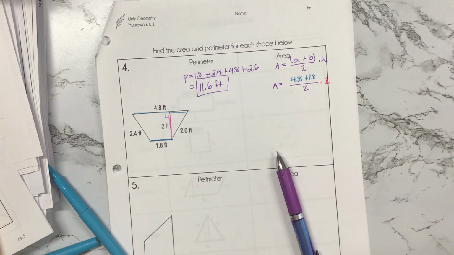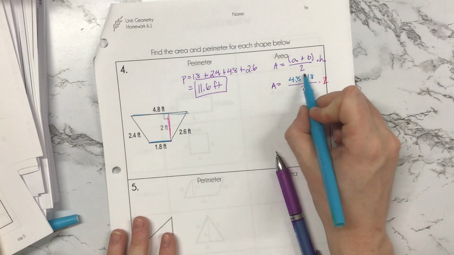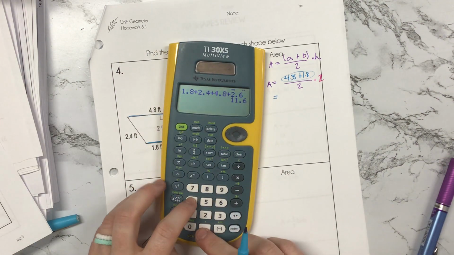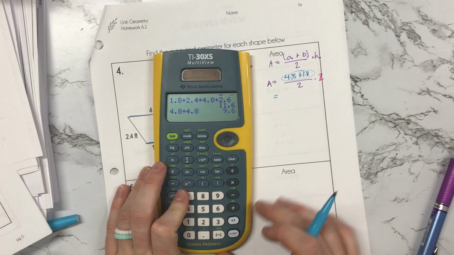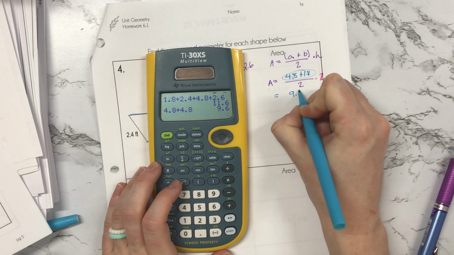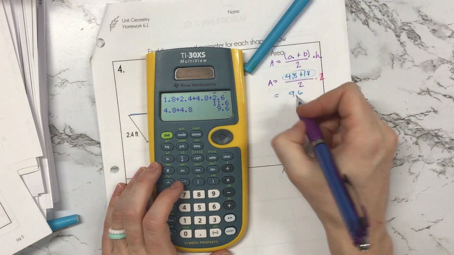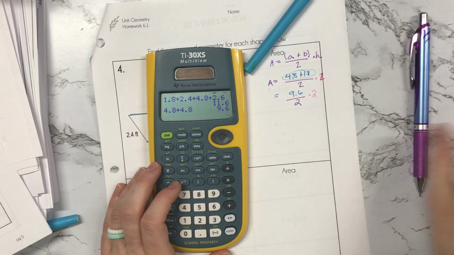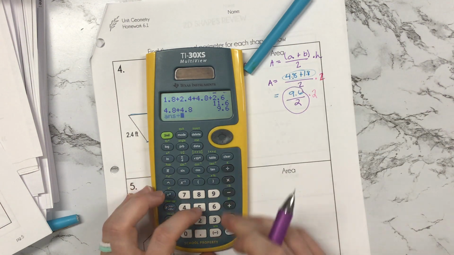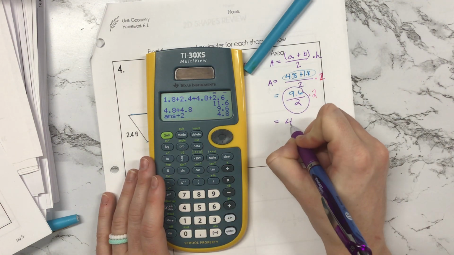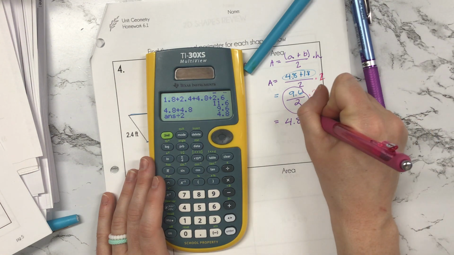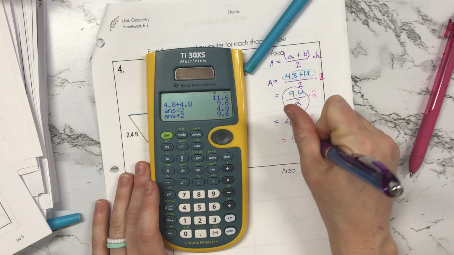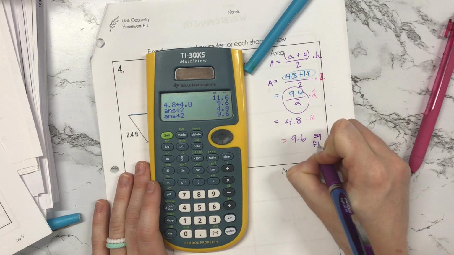We have to start with what's on top of the fraction first. So we're going to do 4.8 plus 1.8 is 9.6. Divided by 2. Then times 2. Then I'm going to do this division. And we still have to do that times 2. We end up back at 9.6, but just to show you the process. Square feet.